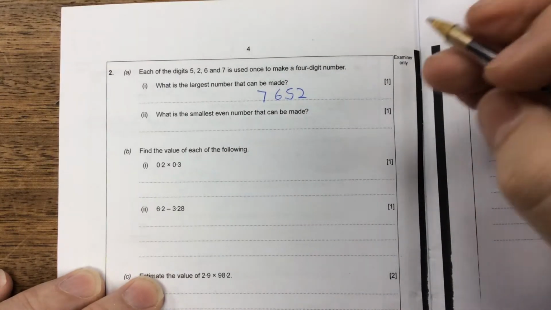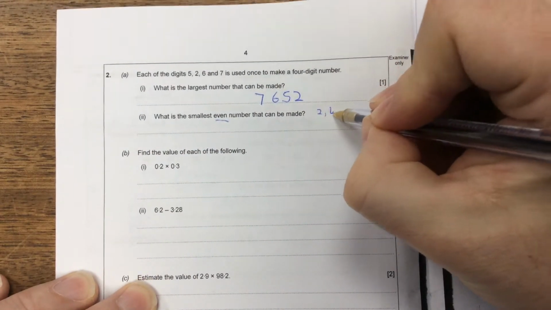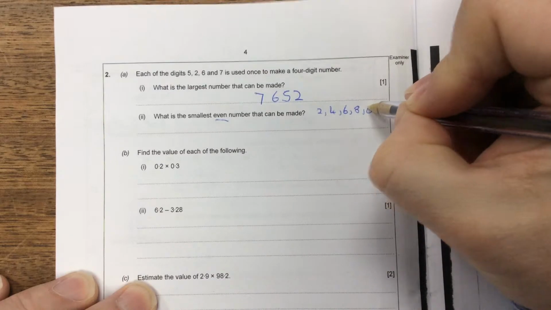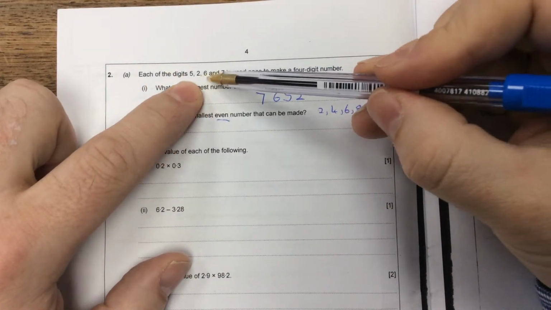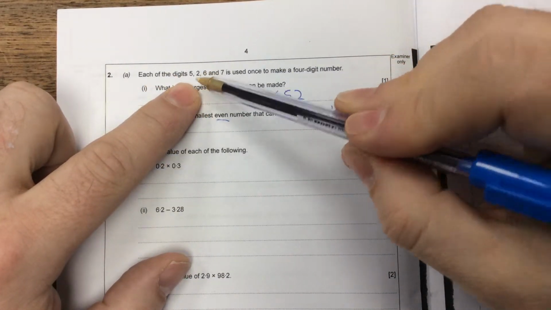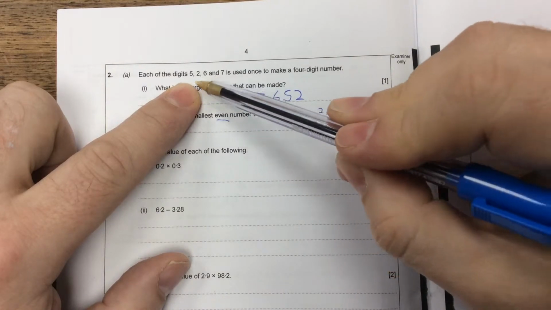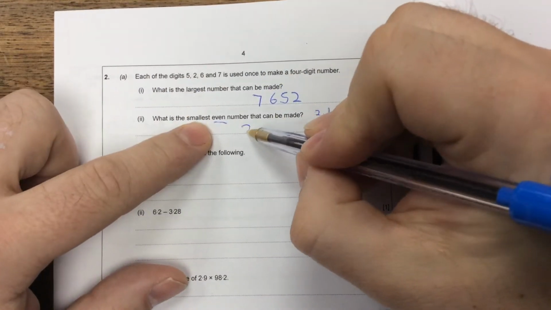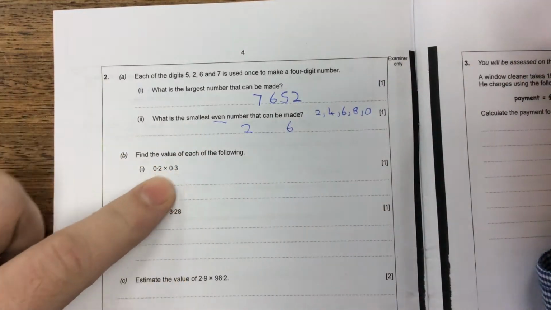Right, the smallest even number. An even number ends in a 2, 4, 6, 8, 0. There's two even numbers there, a 2 and a 6. Because I want to make it the smallest possible number, I'm going to start with the smallest digit, a 2. That means I've got to end in a 6 to make it even.